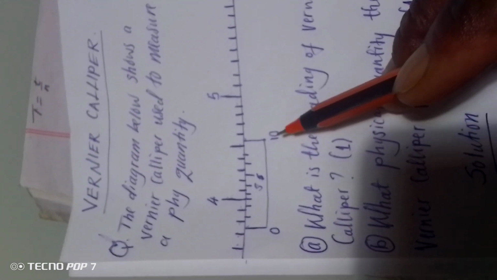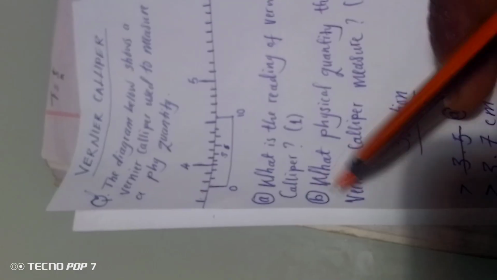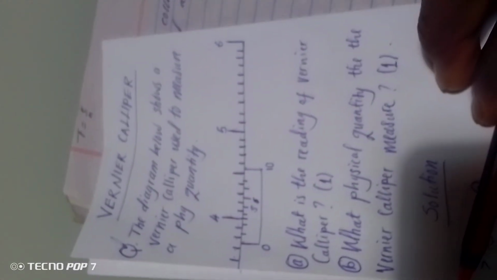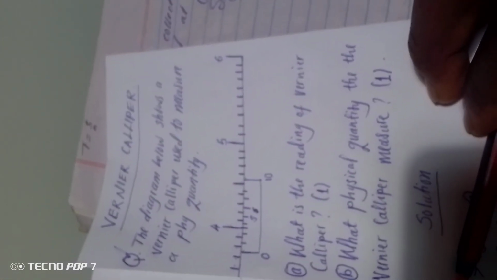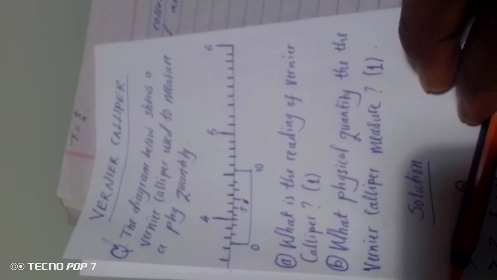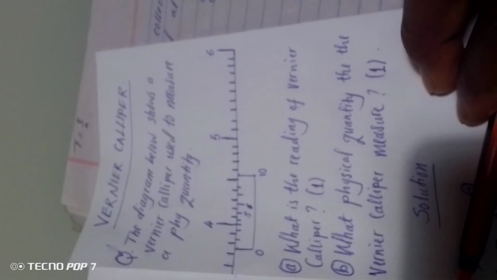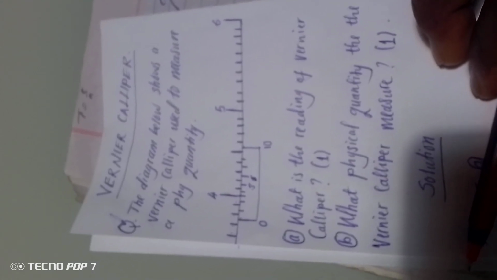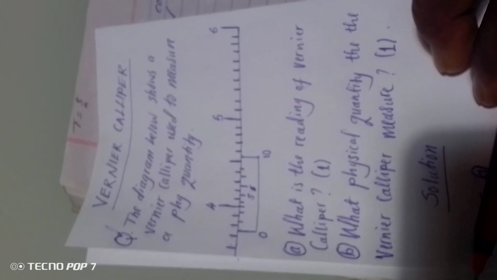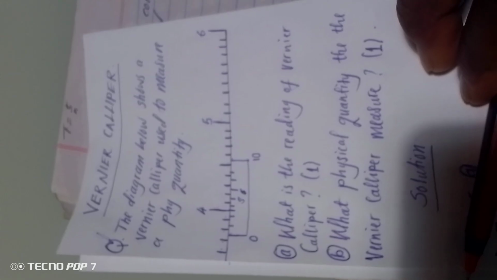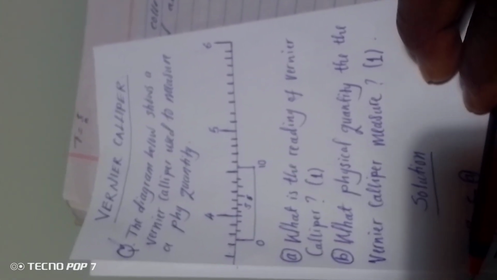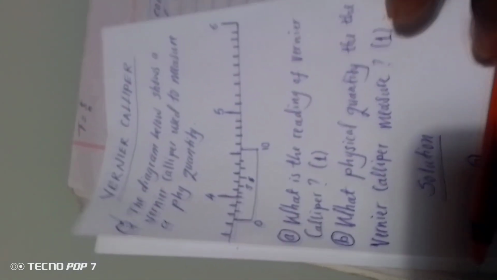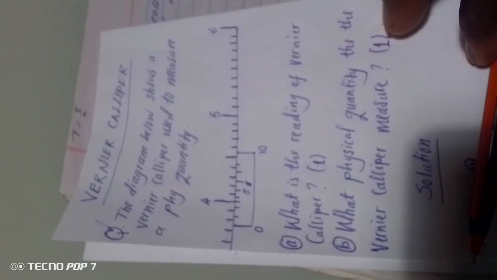Okay, so we have 2 questions here. The first one says, what is the reading of the vernier caliper? When you are told to find the reading of the vernier caliper, it means you are told to calculate the reading of the vernier caliper.